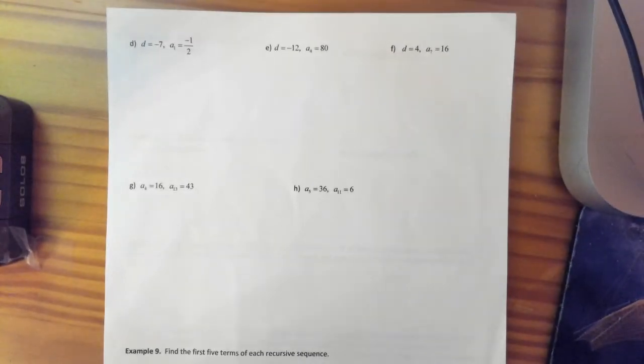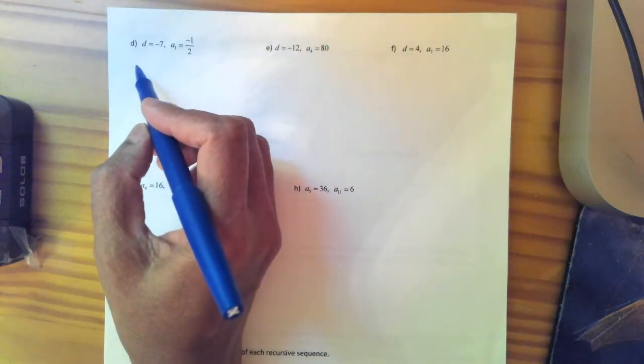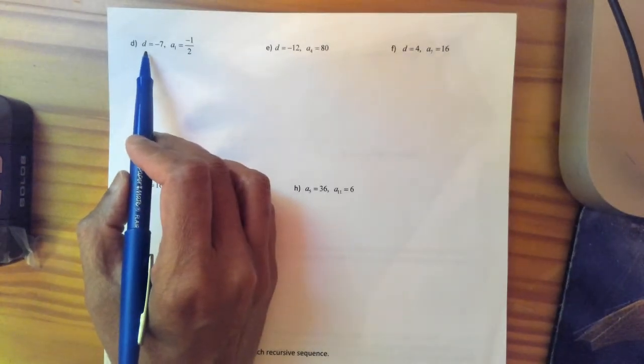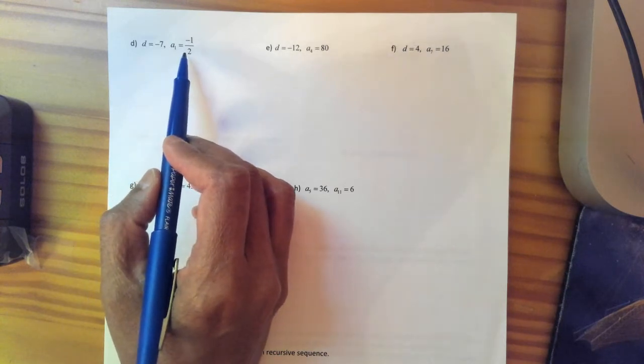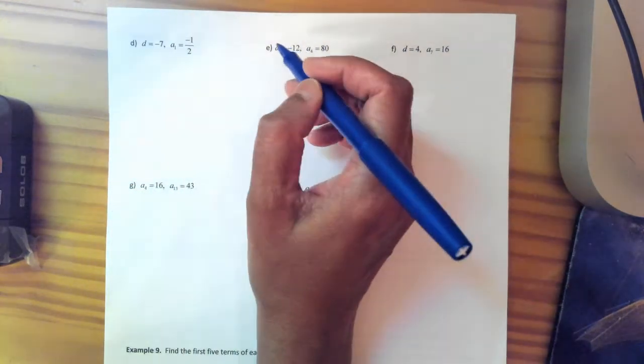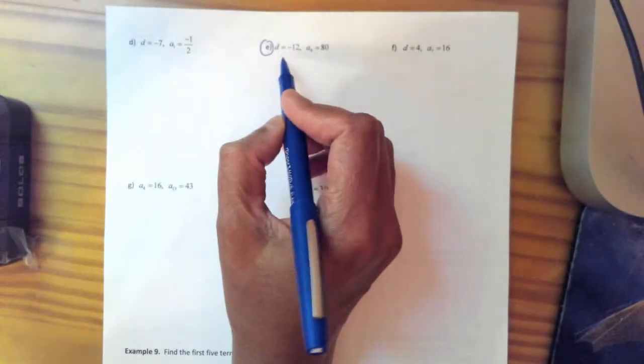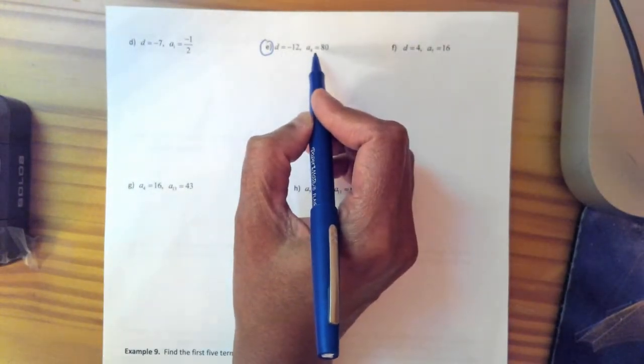Oh, there we go. So this one is actually very straightforward because they've given you the D, they've given you the A1, all you're doing is substituting. Let's look at something a little more complex. If I look at E, what do I notice? I do have the D, but I don't have A1.